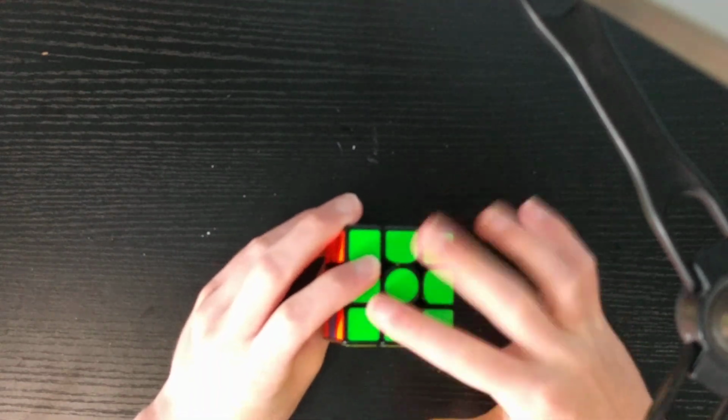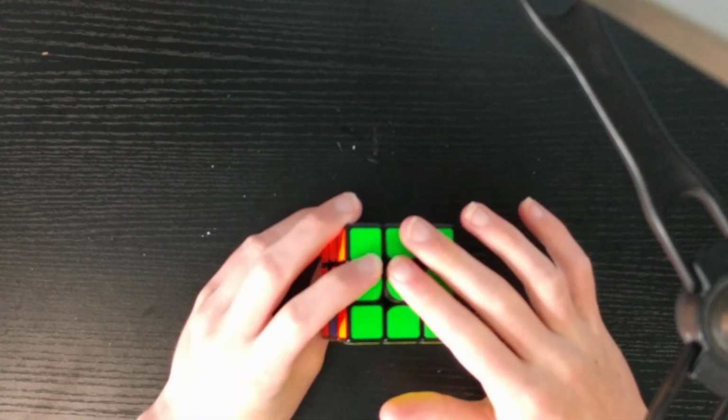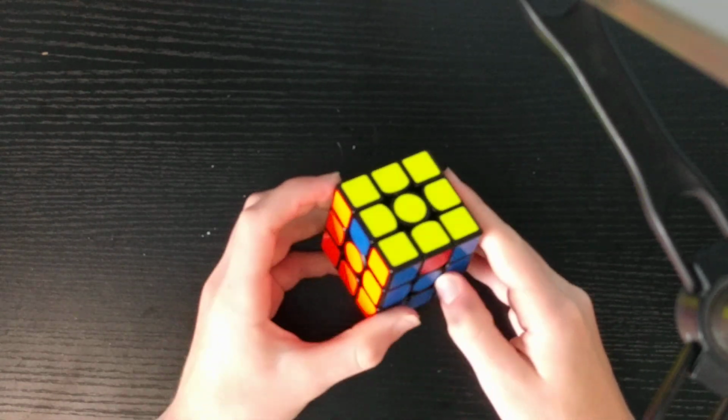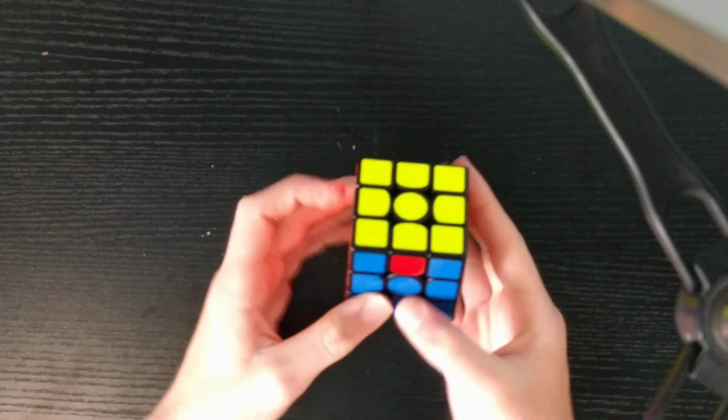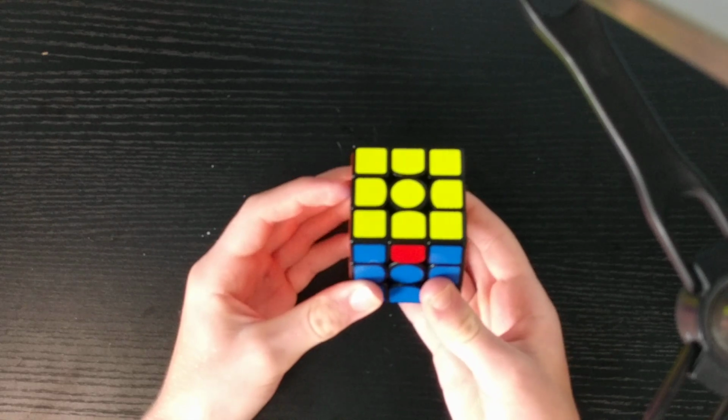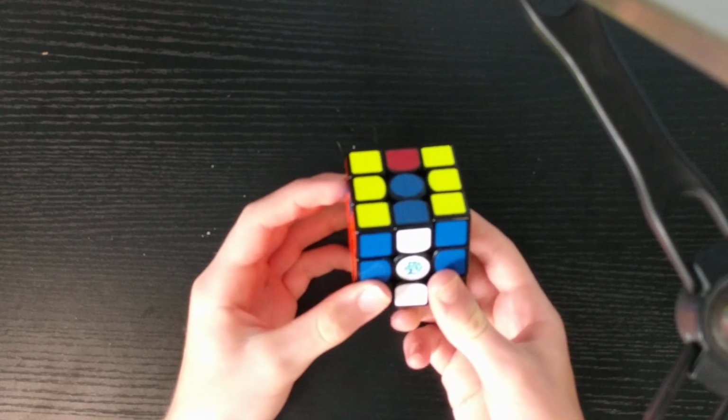So the next variant of that is when you have this in the back, the solved side in the back, but instead this needs to go here, this needs to go here, and this needs to go here, which is the opposite whenever you're holding this in the back. And so instead, you're going to do this.